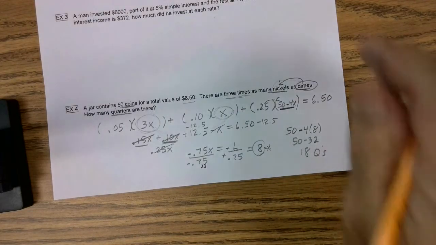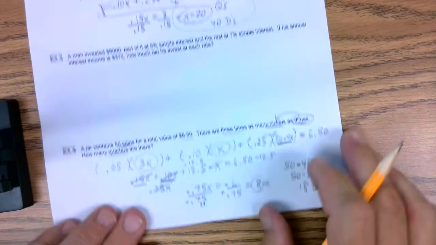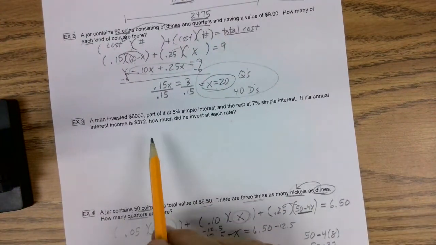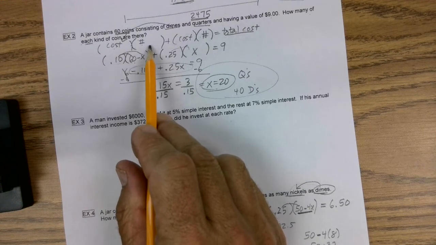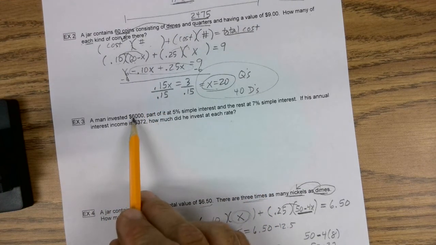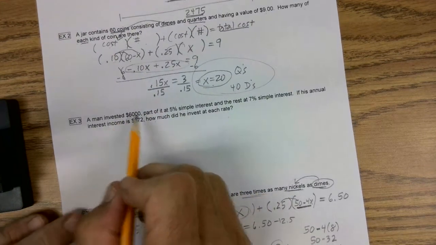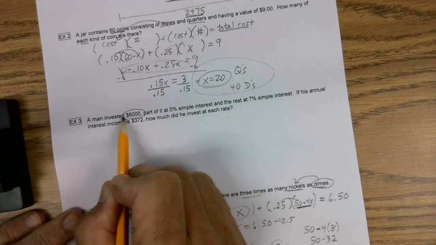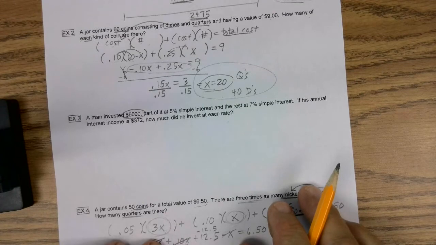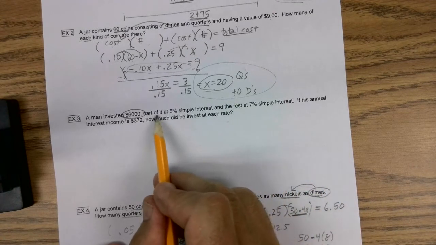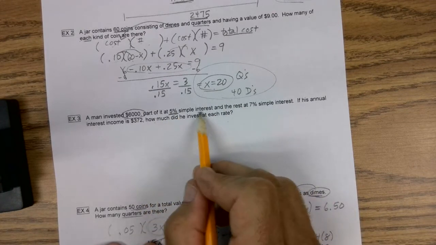Okay, with the few minutes we have left, we're going to tackle this last problem. Good news is this last problem is very similar. We're going to use this formula again, but it's talking about investing. But you'll see the connection. So some guy's got $6,000 to just spend, burning a hole in his pocket. He wants to invest it. Part of it's at 5% interest.